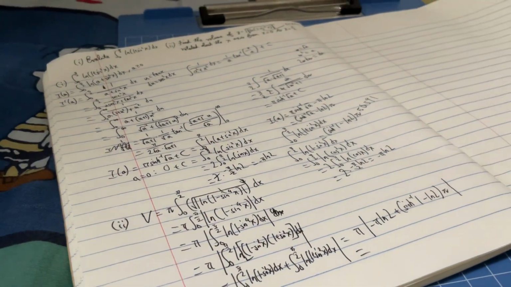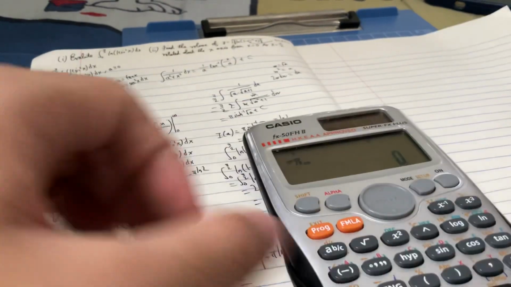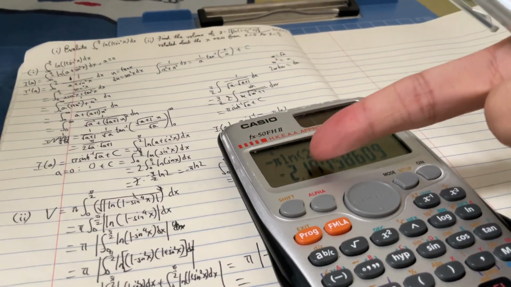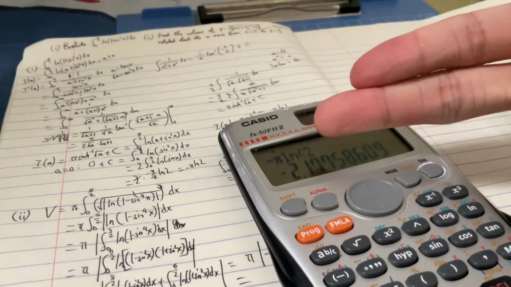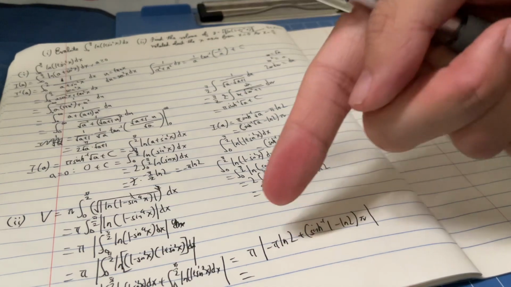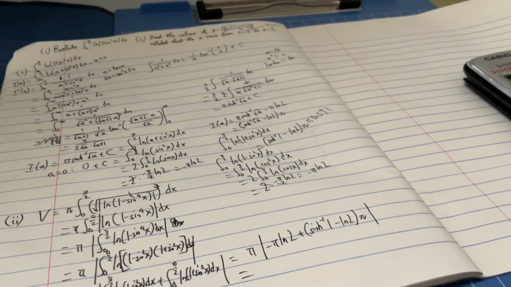So what is negative pi ln 2? Use the calculator: negative pi times ln 2. You get negative 2 point something. And this absolute value will really help us.